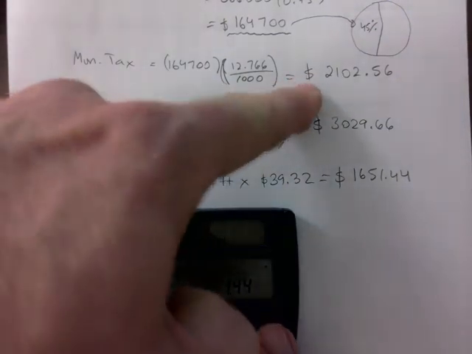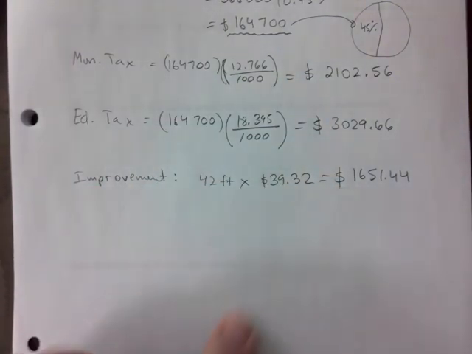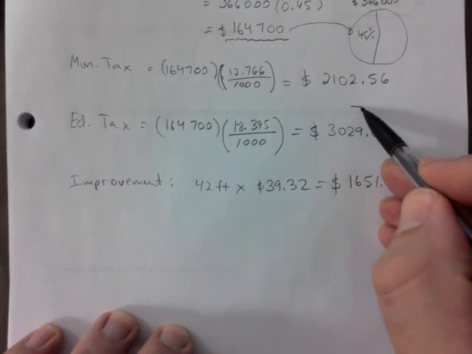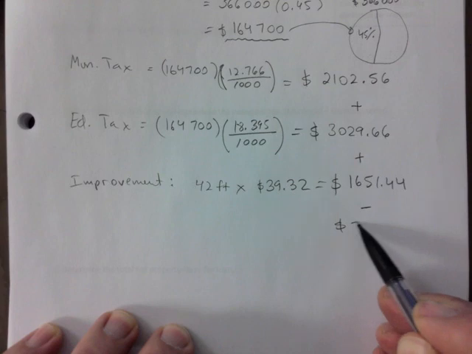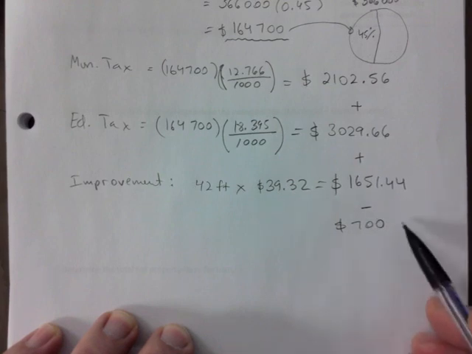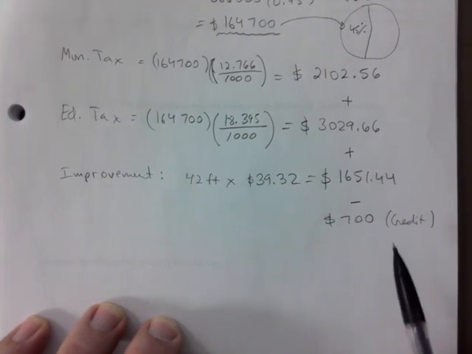Now you would have to add these three and then subtract a credit. So why don't we, I don't know, I'm just going to go plus minus 700. Why not? Right? That's the credit. Is it 700? Yeah, 700, not 750. Gotta make sure.